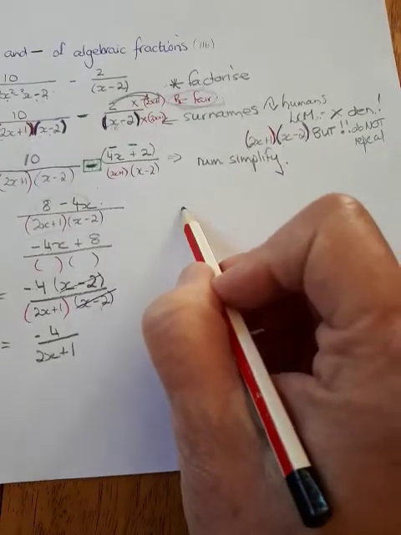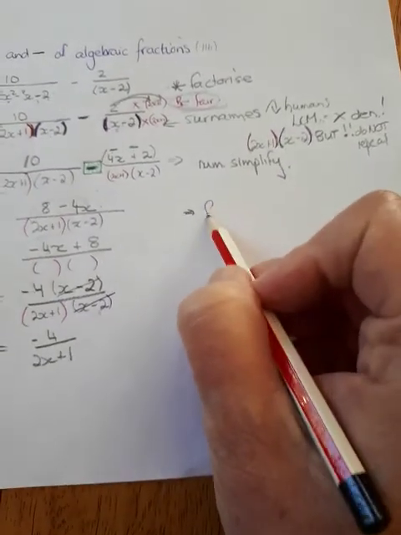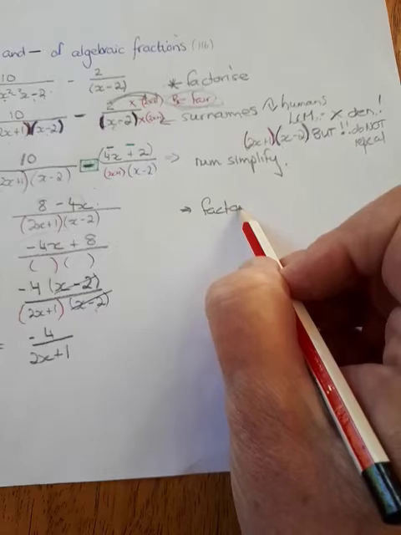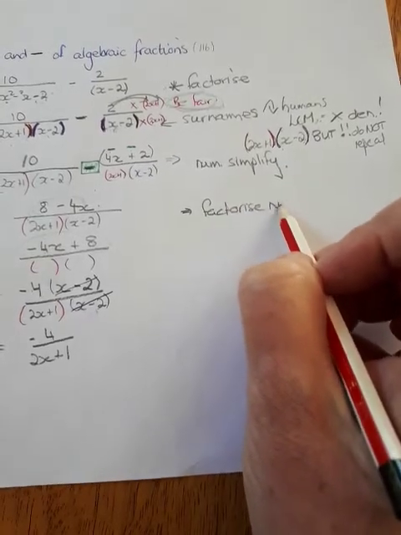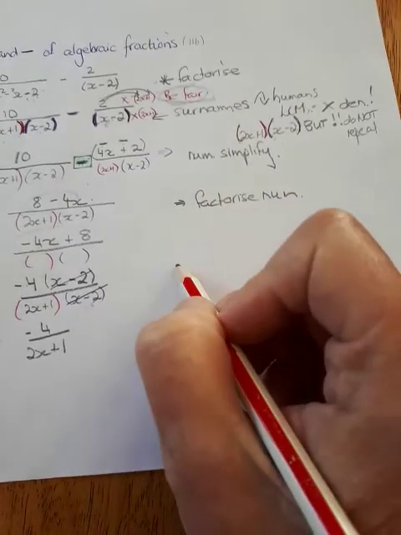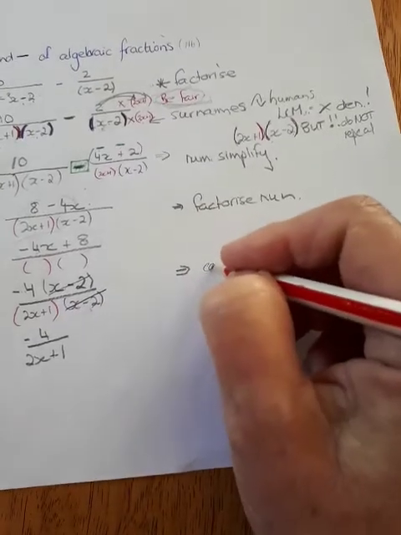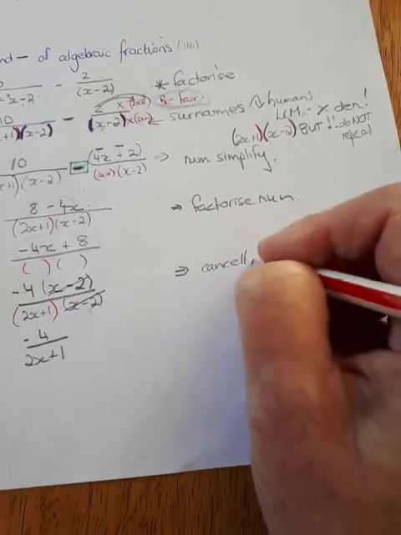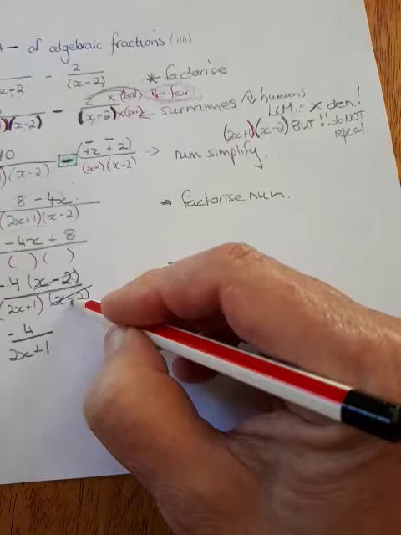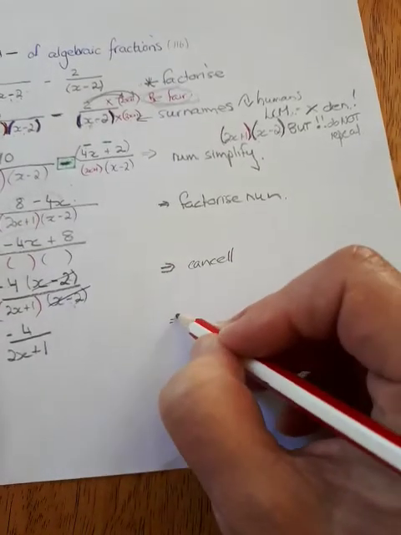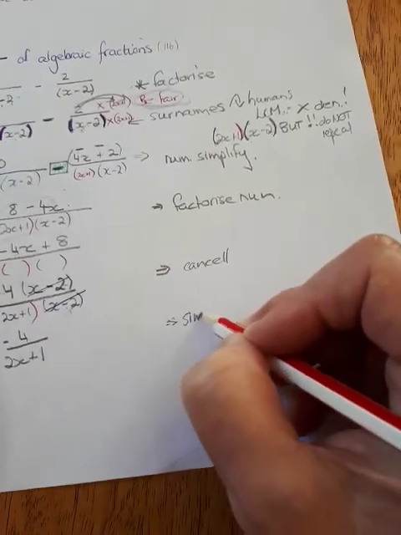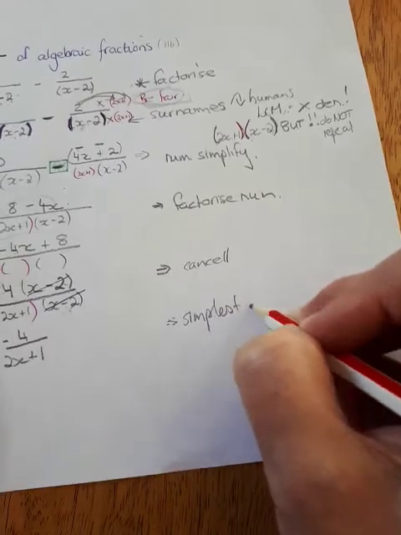Then in this case, we can still factorize the numerator, and we can then cancel more. Cancel the numerator and the denominator to have this in our absolute simplest form.